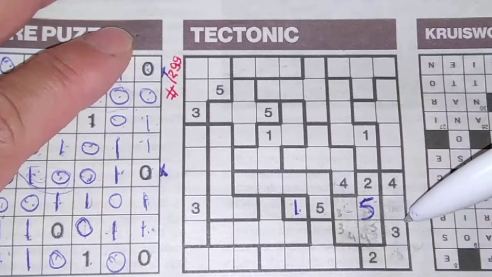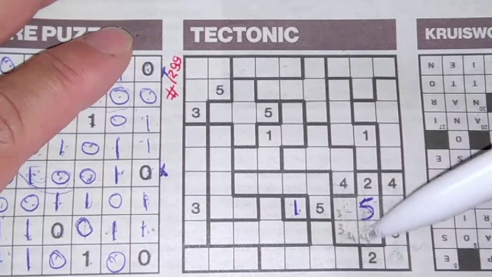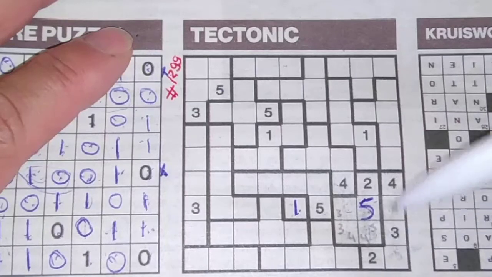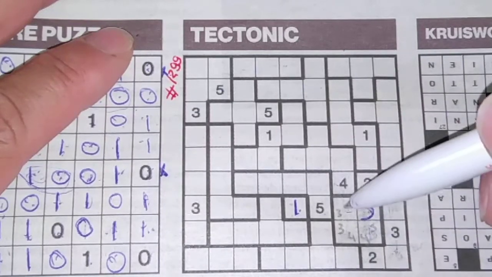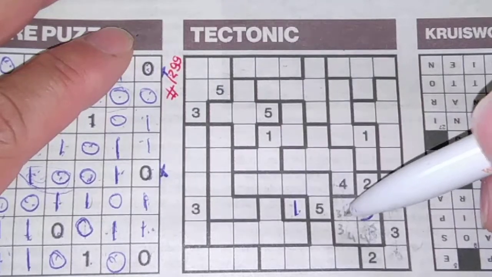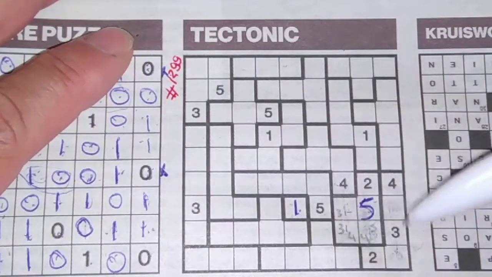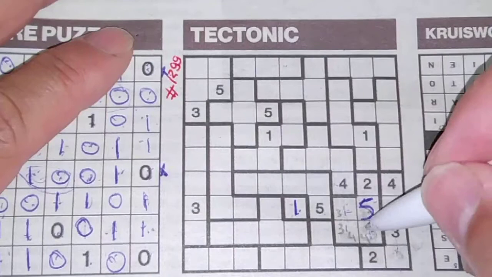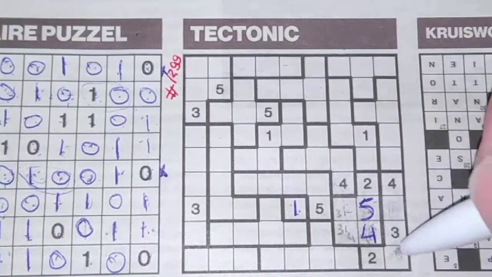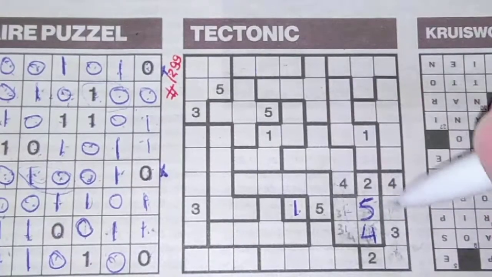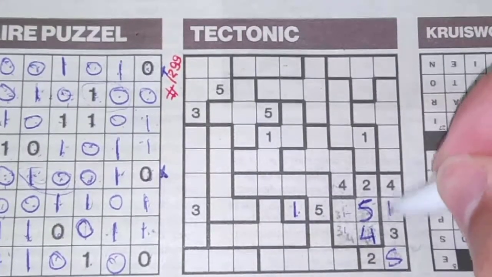The same with the number 1. If I place the 1 here, I cannot fill any 1 in one of those two boxes. So the 1 cannot be here. The 1 goes together with the 3 as a pair. So 1 box left for the 4. These two boxes should be the 1 and a 5. We have a 5 here, so no 5 there. 5 should be here, and the 1 goes there.